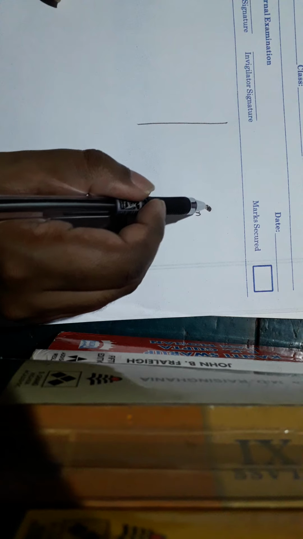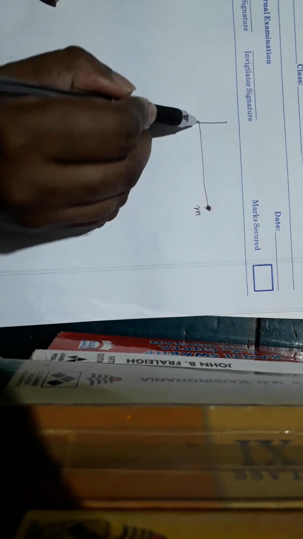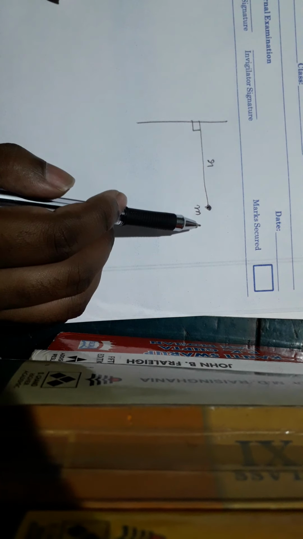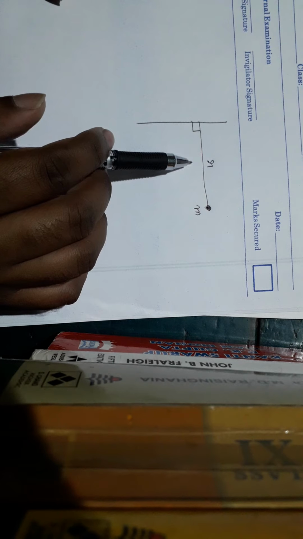Let r be the perpendicular distance from the axis of rotation. This distance should not be any distance, but a perpendicular distance from the body of mass m to the axis of rotation.